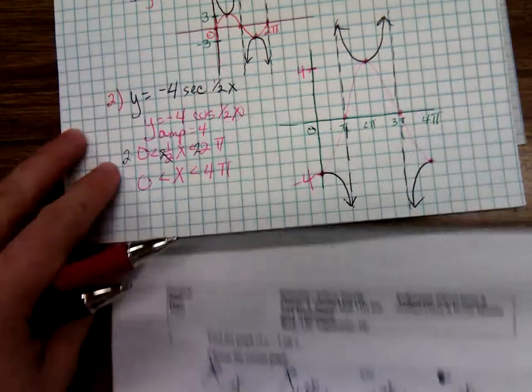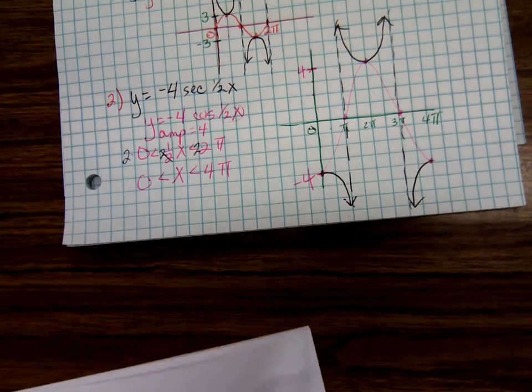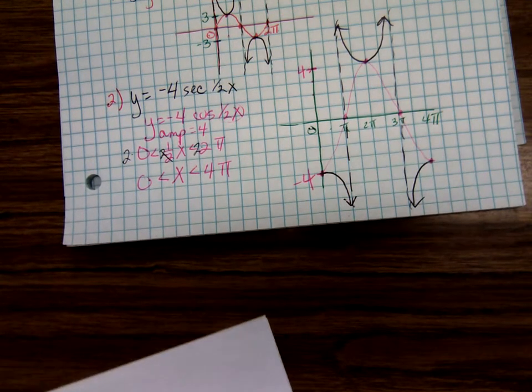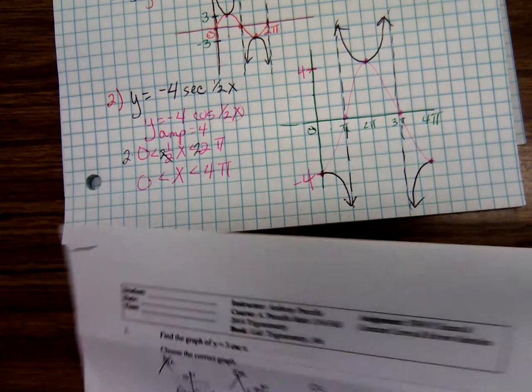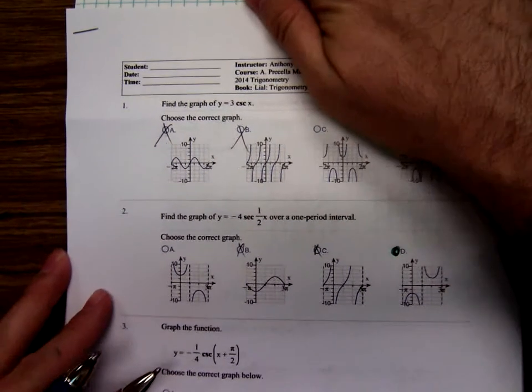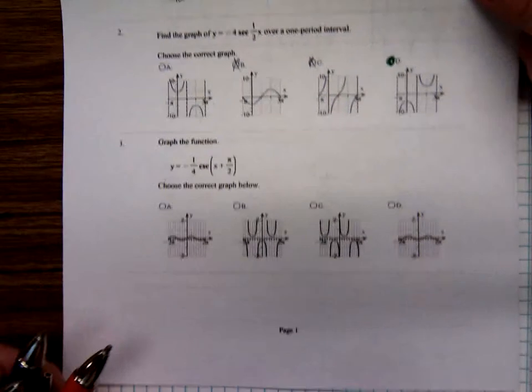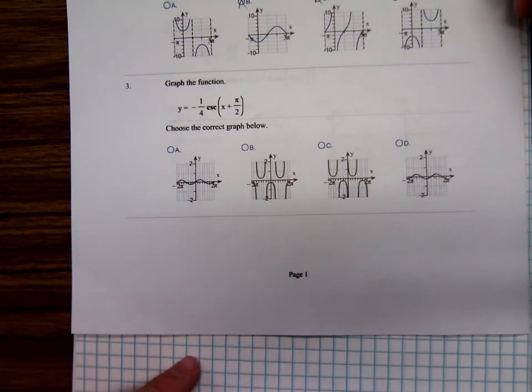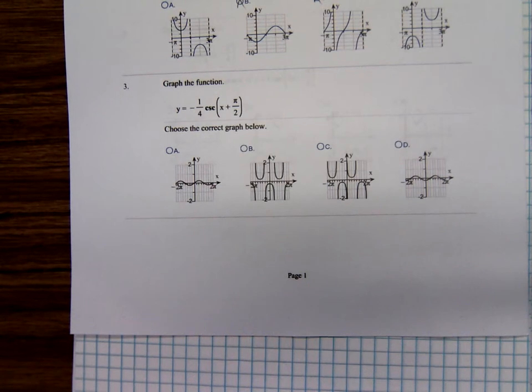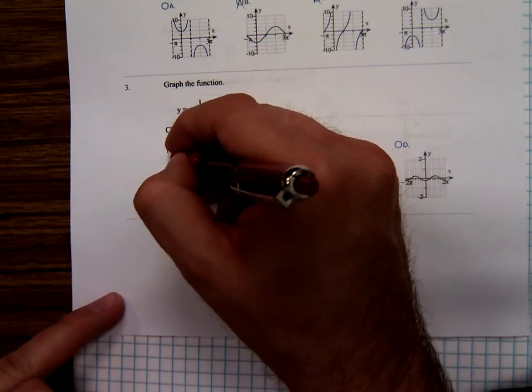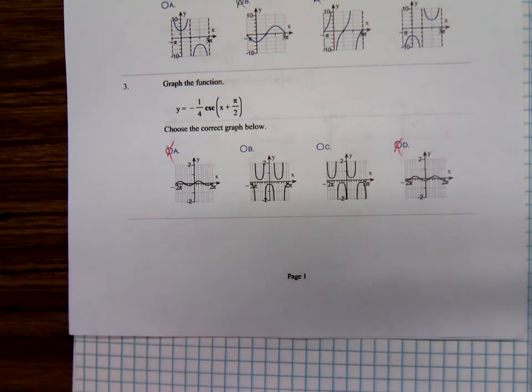Let's find a really messy one now. How about number 3. I'm going to do number 3 now. Y equals -1/4 cosecant x plus pi over 2. Which 2 would you not guess if you were guessing? What, A and D? Yeah, you wouldn't guess A or D. Those look like sine and cosine curves, don't they?